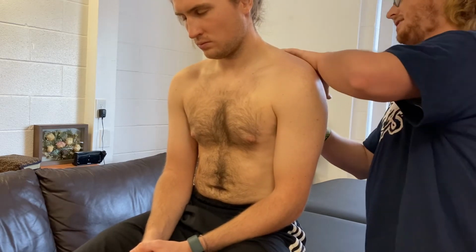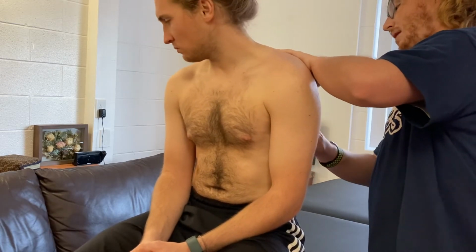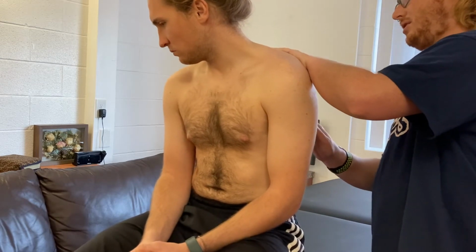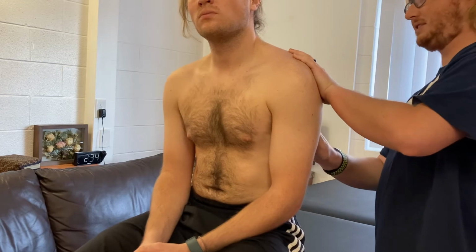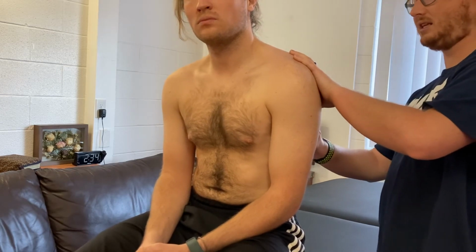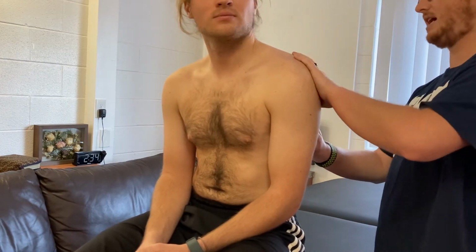We're going to follow the medial border down all the way to the back until we find the inferior angle of the scapula. The inferior angle of the scapula is important because the teres major attaches there, not minor, as well as the latissimus dorsi.